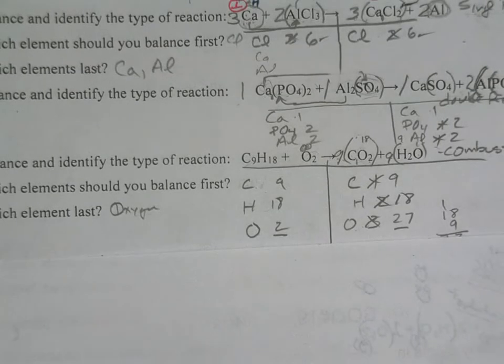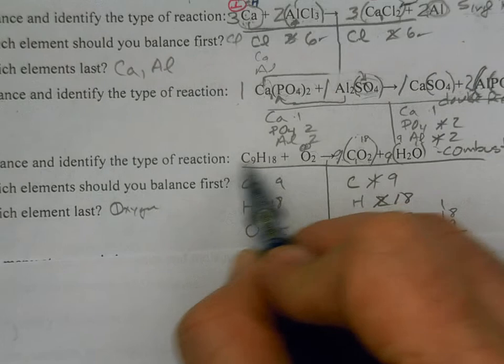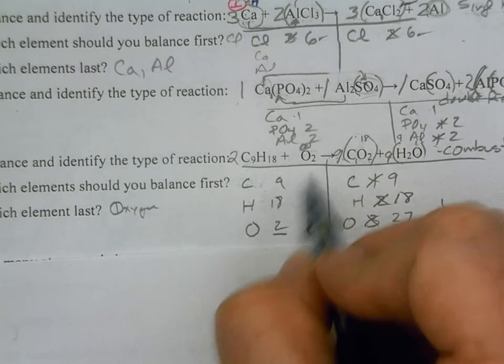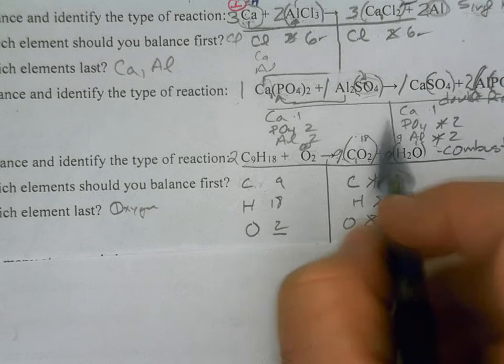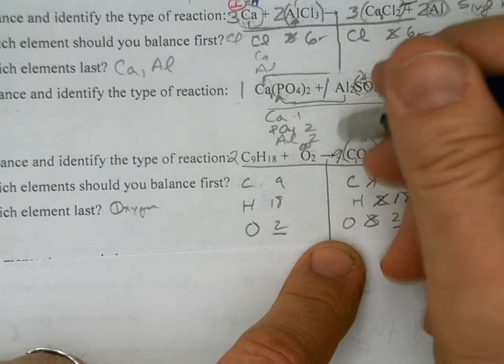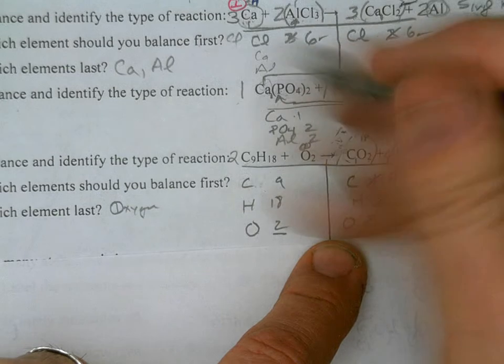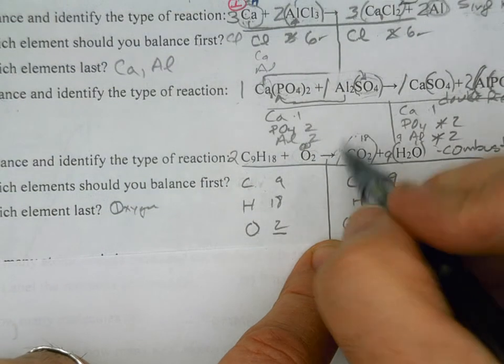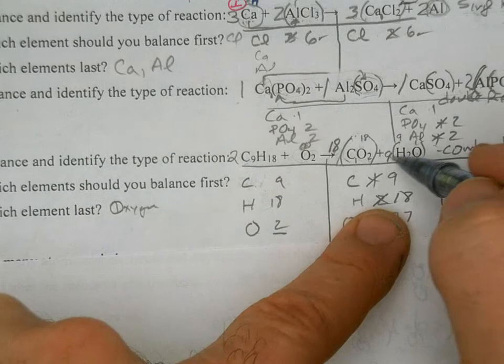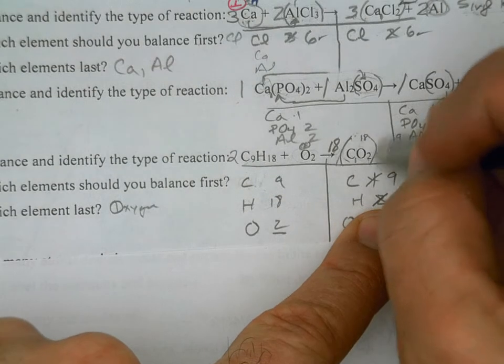So what we're going to do is, right now there's only one of these molecules. I'm going to make that 2. Not going to mess with the oxygen yet. Over here, we're going to make this 9 times 2, which is going to be 18. Oh my goodness, this is becoming a monster. We've got to double that one. 9 times 2 is 18.